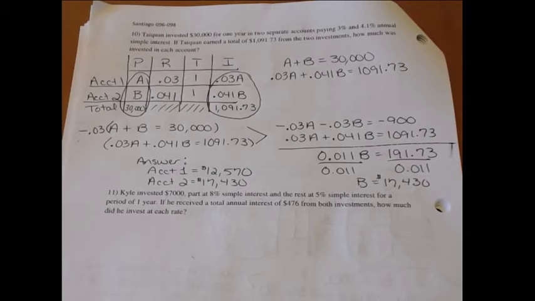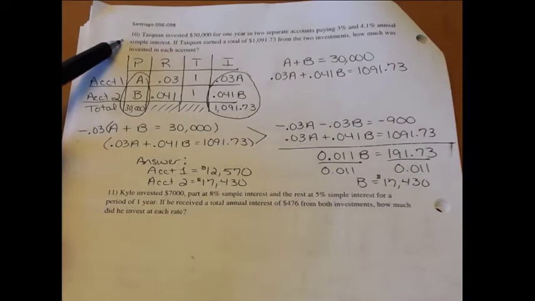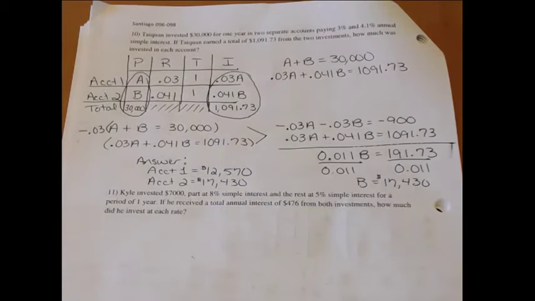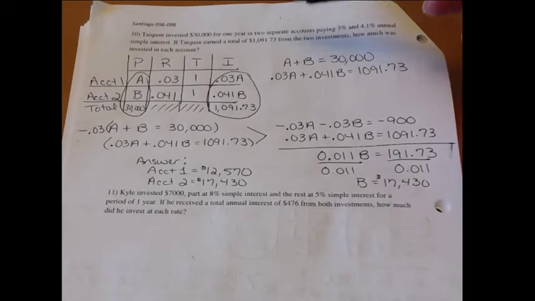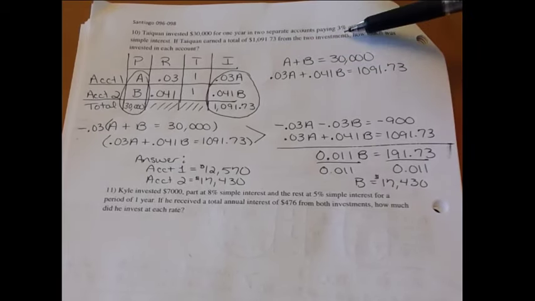Notice here how Taekwon invested $30,000 for 1 year in two separate accounts paying 3% and 4.1% annual simple interest. If Taekwon earned a total of $1,091.73 from the two investments, how much was invested in each account?